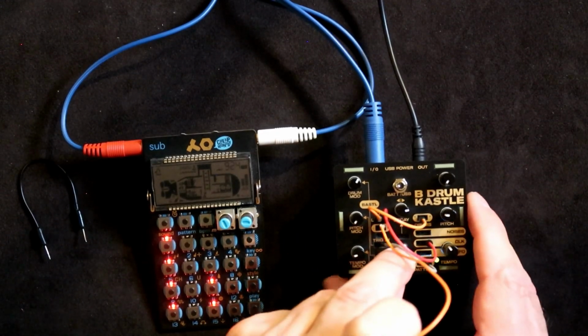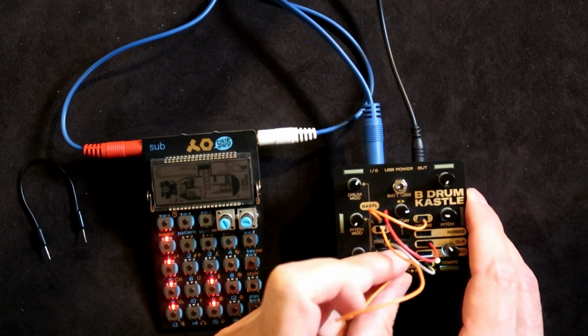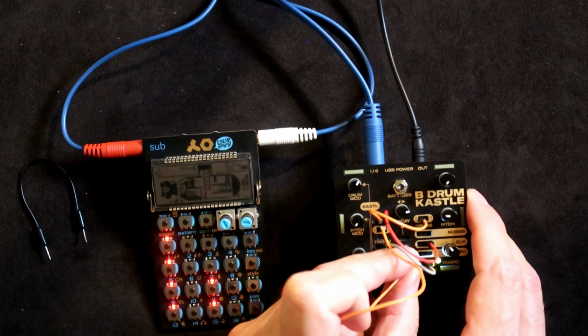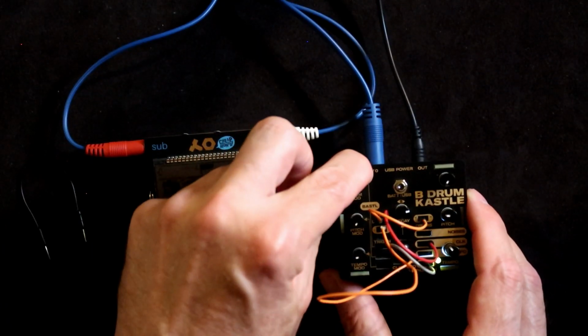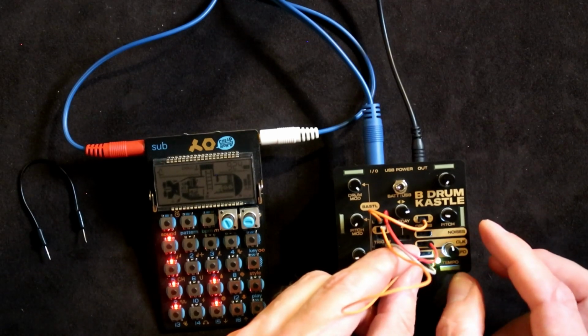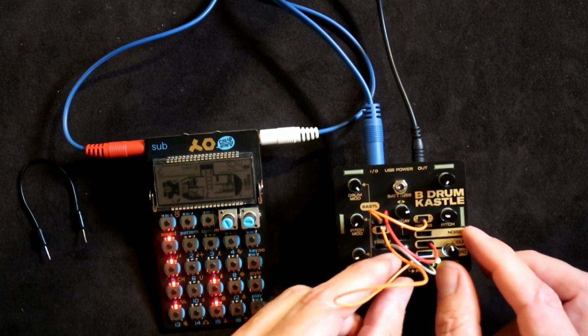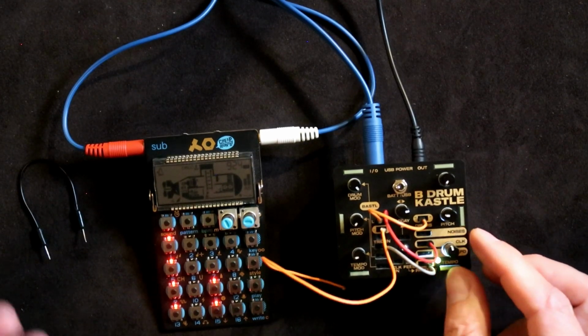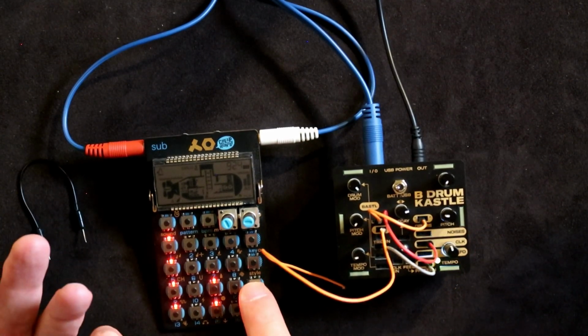I just want to get rid of the default pattern because I'm tired of hearing it. So we'll come up with something. Alright, we got that. Now I'm going to push play on this.